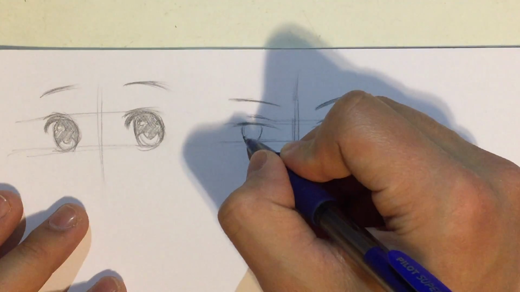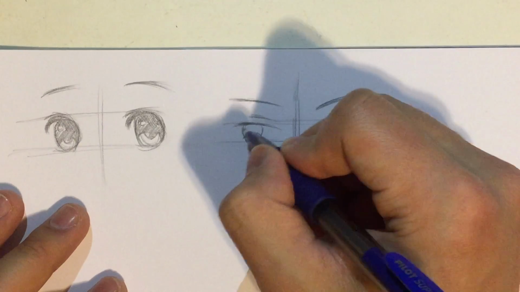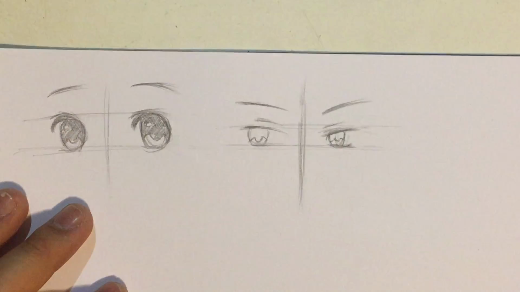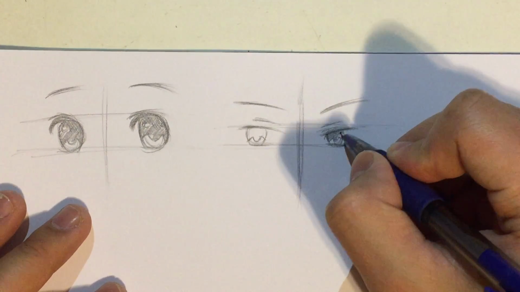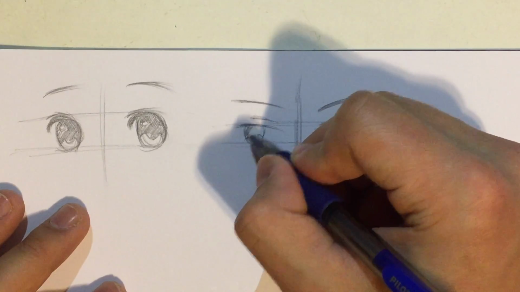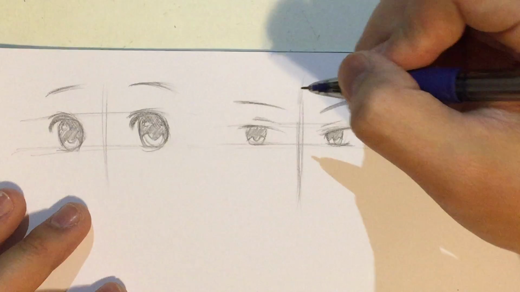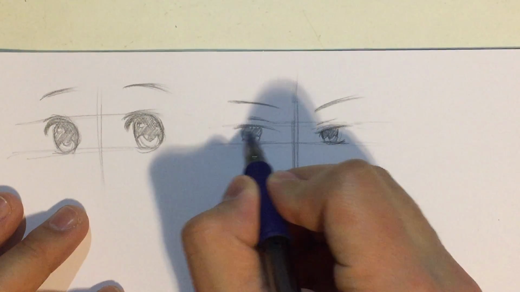And for the insides, I'm going to do the same thing, but since this one is so small, you probably can't see the dot, the highlight, so I'm just going to leave that out. I'm just going to shadow everything inside the area with the iris, and I don't even need to shadow the upper half of it.